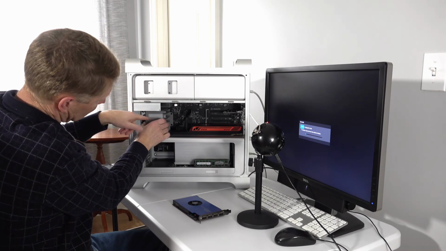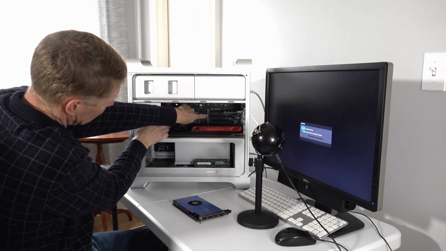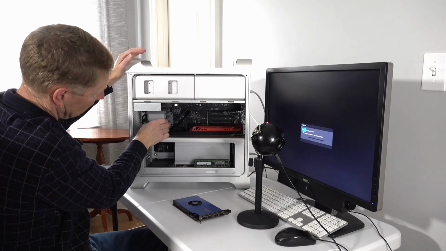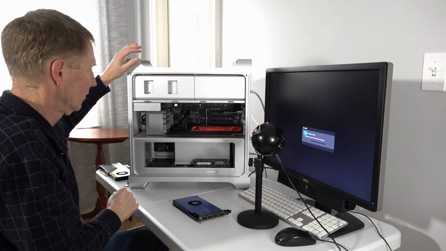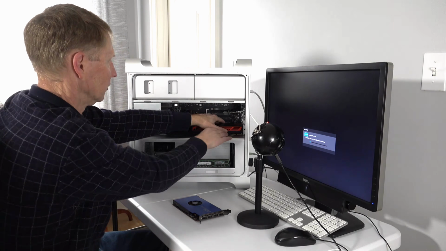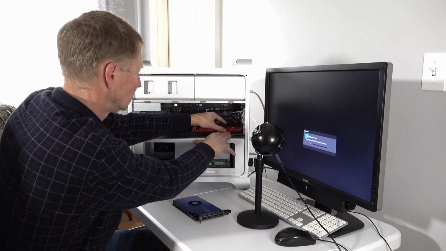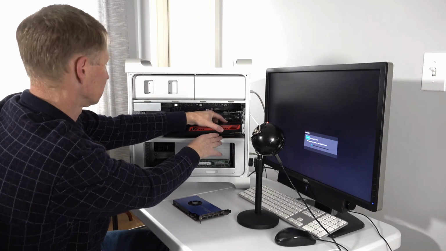This fan shroud moves this rod here that holds the card in, so you have to push a button on the fan shroud and move it back to release the GPU and any other cards in there. Now we can pull that out.